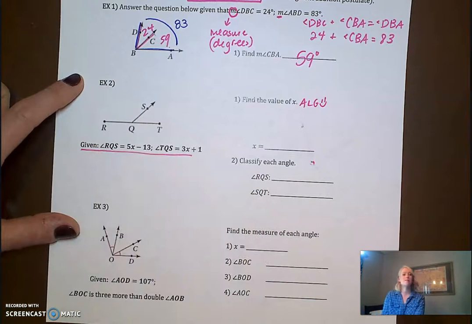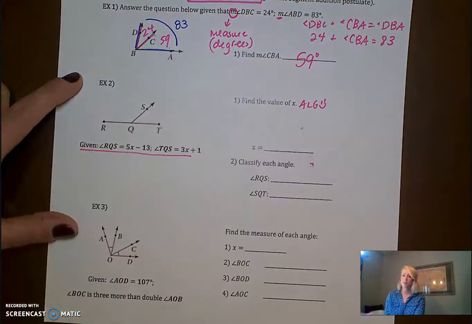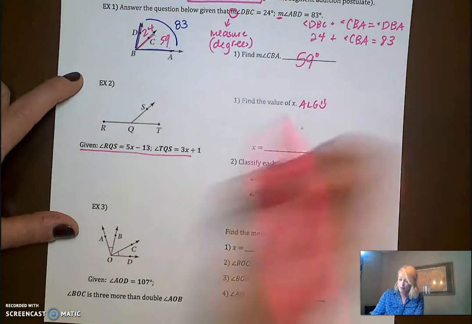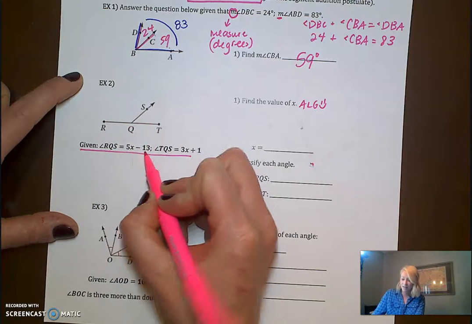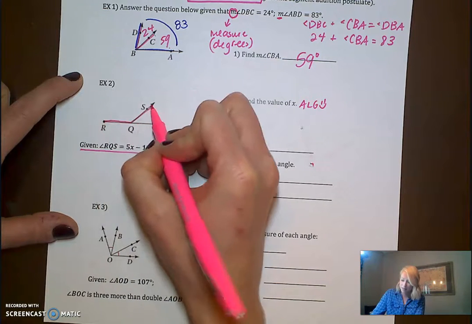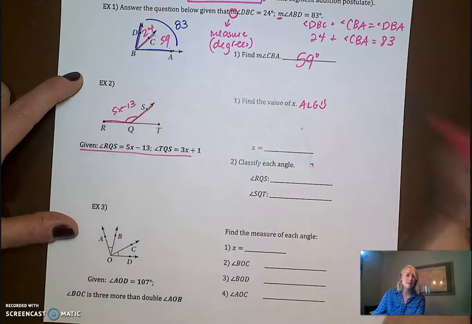Notice they gave us some given information. You always want to write that on the picture to help you. So RQS, that angle is 5x minus 13. So RQS, this guy right here, is 5x minus 13.